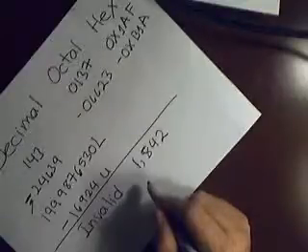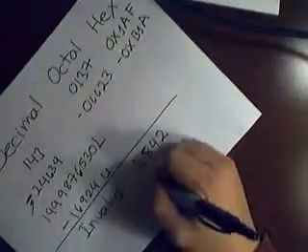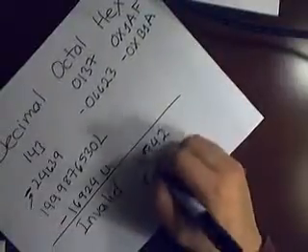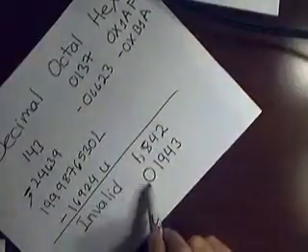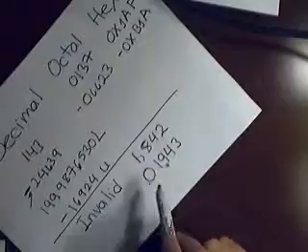For instance, 01943. What is wrong with this? It is octal, but we have a 9, so it's not valid.